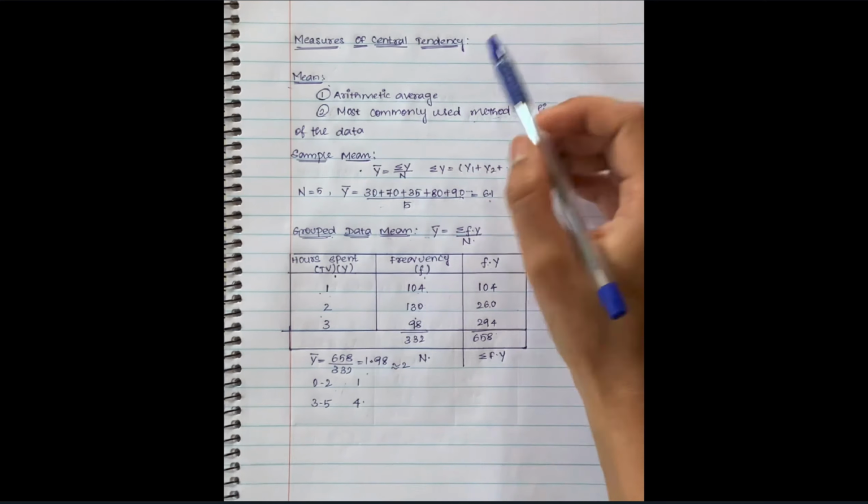Today we are going to discuss measures of central tendency. Measures of central tendency is a very convenient way of describing a group of points with a single number, which in turn helps you understand the overall performance of the group. If you look at how mean, median or mode is calculated, you take a group of points and you represent it using a single number, which in turn helps you understand the overall performance.